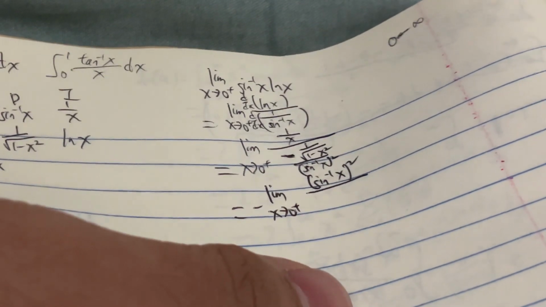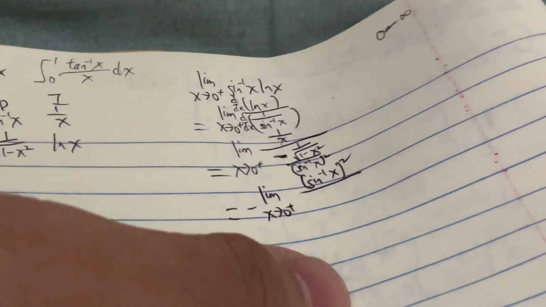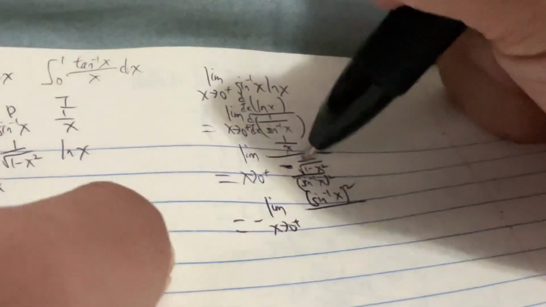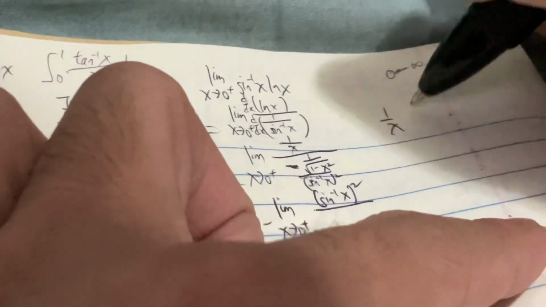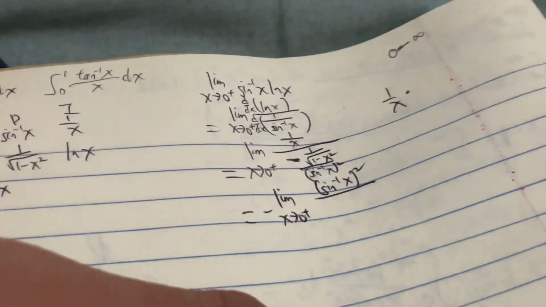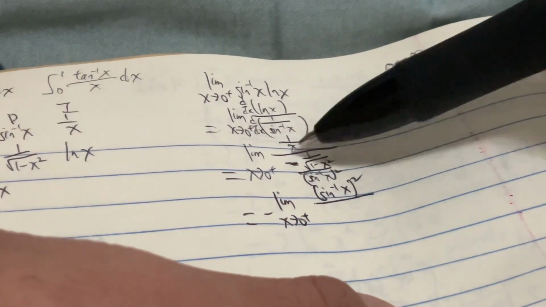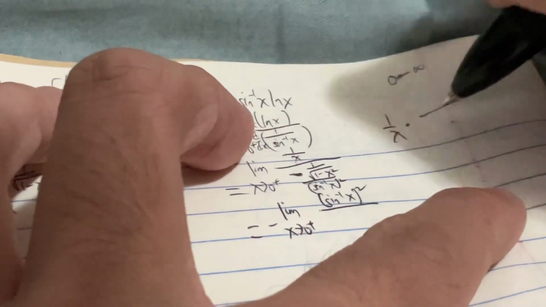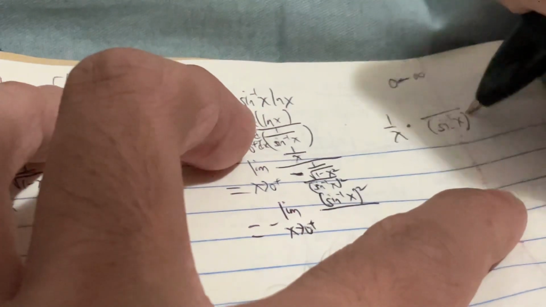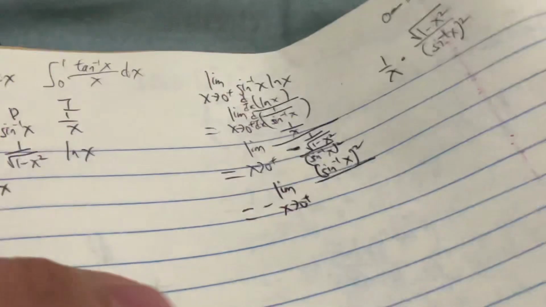And then you are going to get 1 over x divided by inverse sine x squared over this. So 1 over x divided by that is just switching: inverse sine x squared on the bottom, and square root of 1 minus x squared on the top.